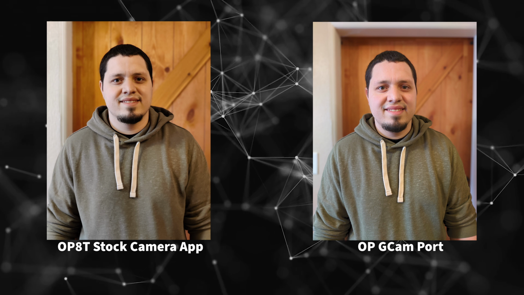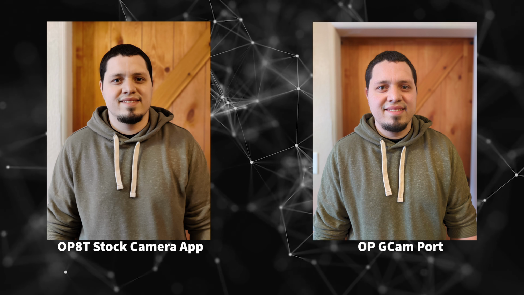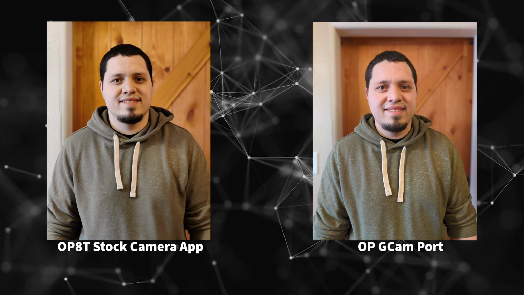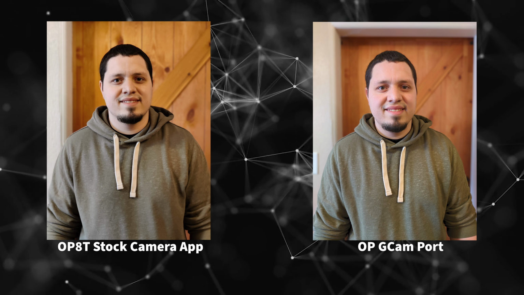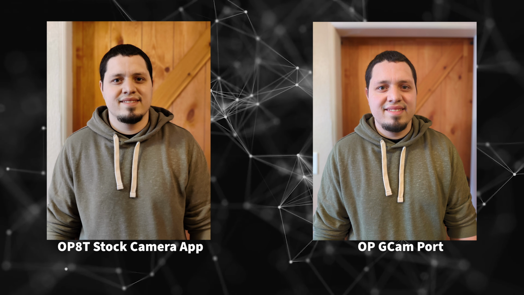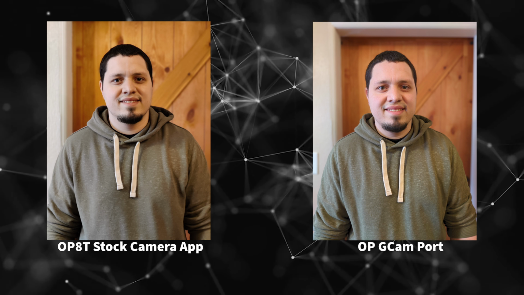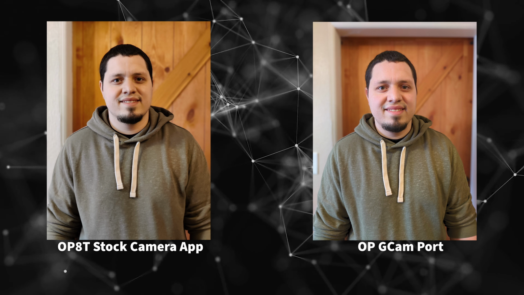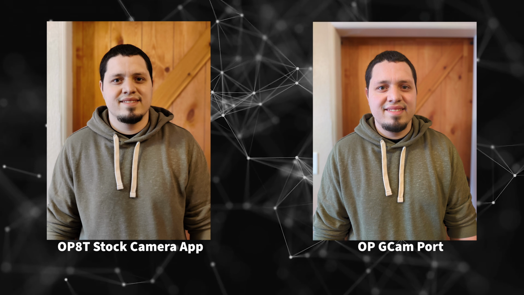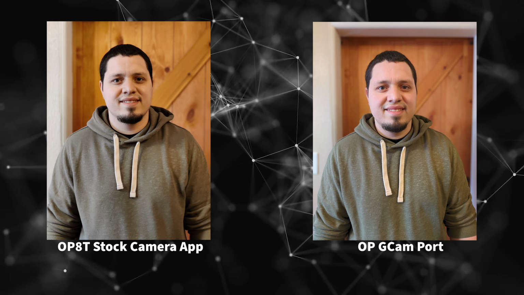Look at how much different it showcases the blur. I will say it cuts it out a little bit better on the stock, but I guarantee if we would have taken a couple more shots, I would have been able to get my ear not so blurred out in this picture on the GCam side of things. But it just is so much sharper in the image versus the out of focus look that I was given via the stock app. That was very interesting to me.